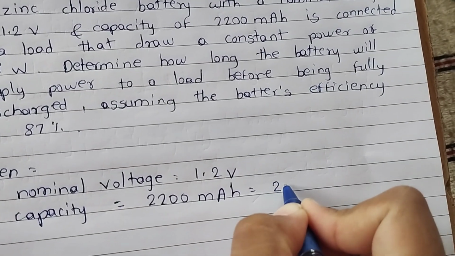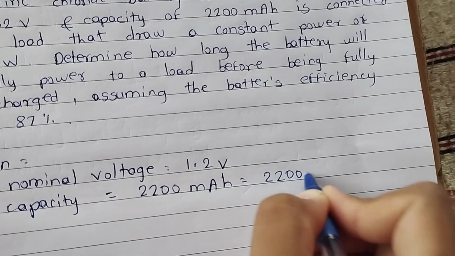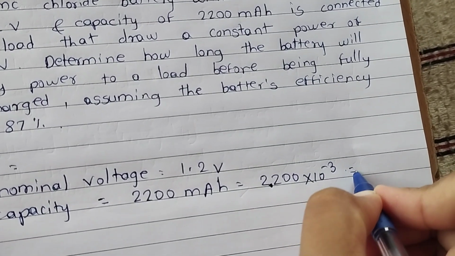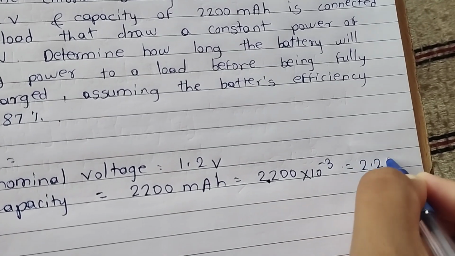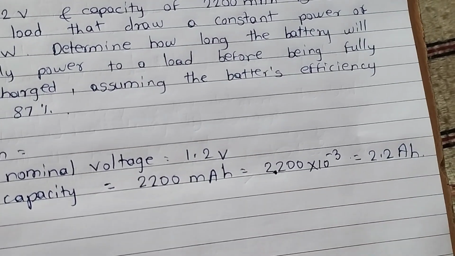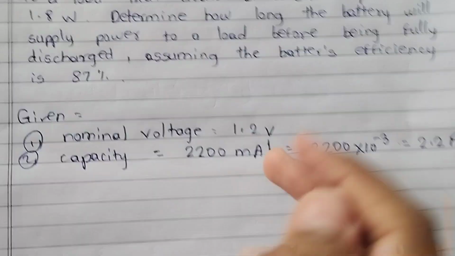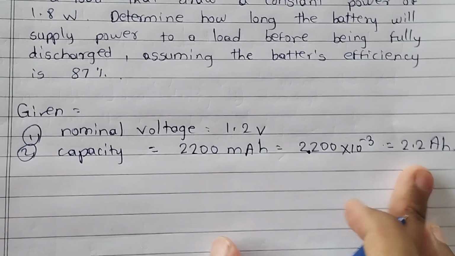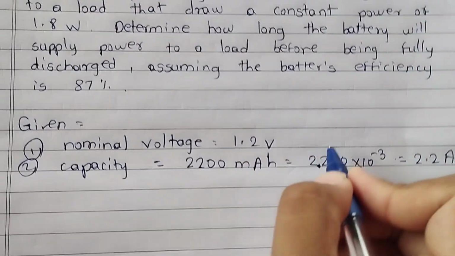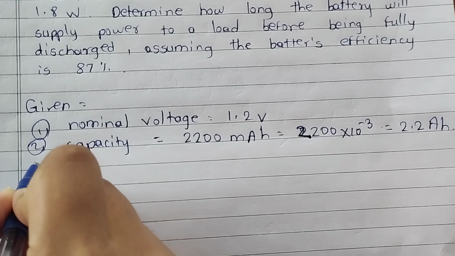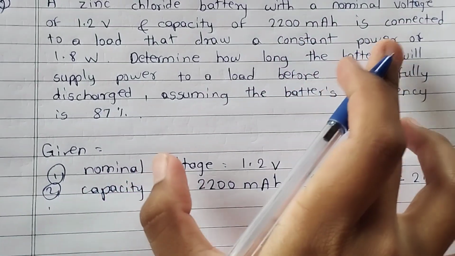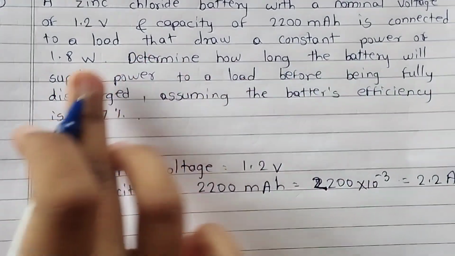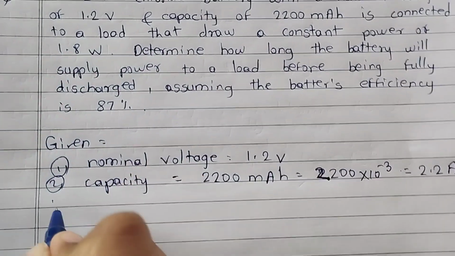We convert the milliampere hour into ampere hour simply: 2200 into 10 raised to minus 3, which is nothing but 2.2 ampere hour. Then the next part is, connected to a load that draws a constant power of 1.8 watt.